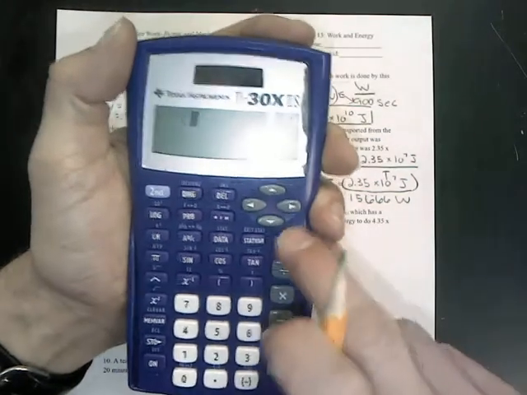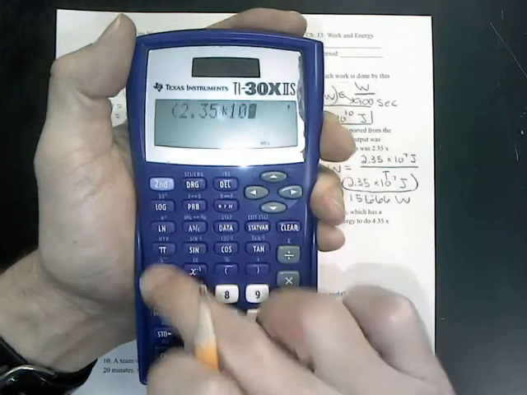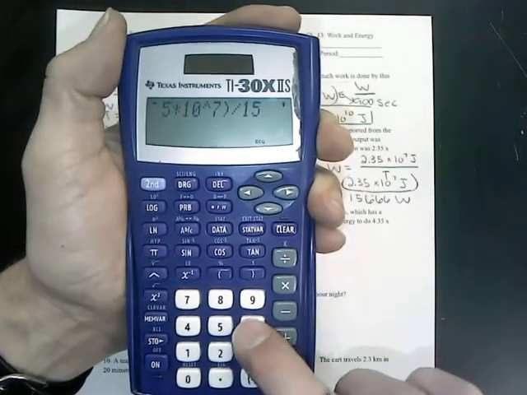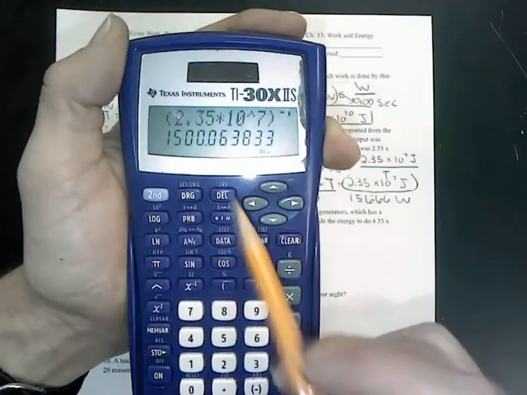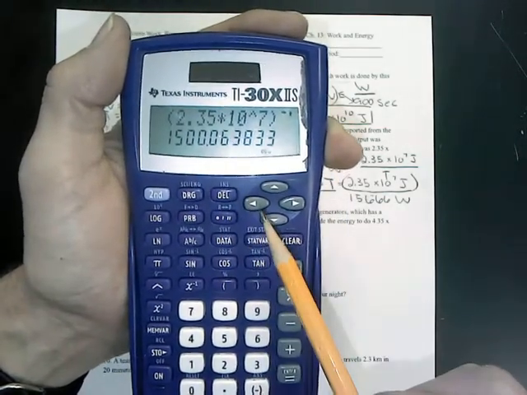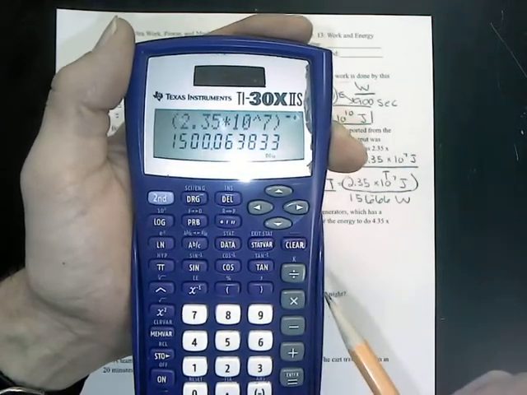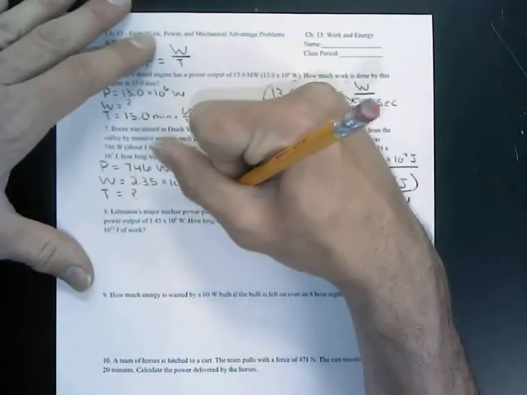So we get 2.35 times 10 to the 7th. We divide that by 15,666 and we press enter. So our time, we're going to do some rounding here. Our time is 1,500 seconds. Okay? So that time is 1,500 seconds.